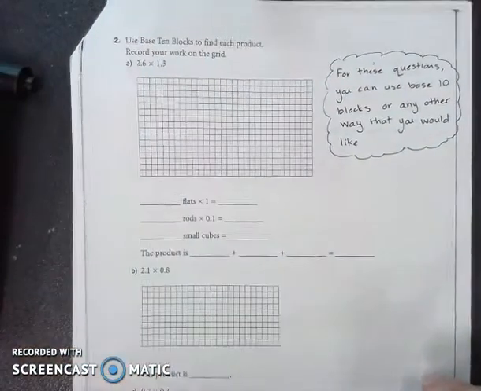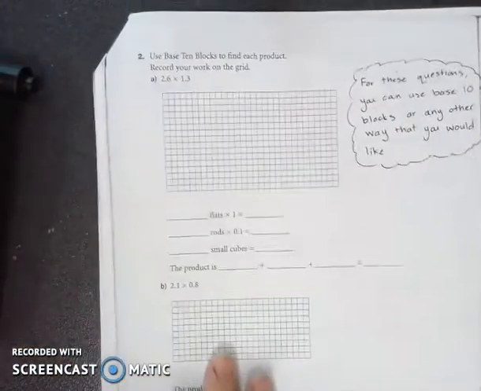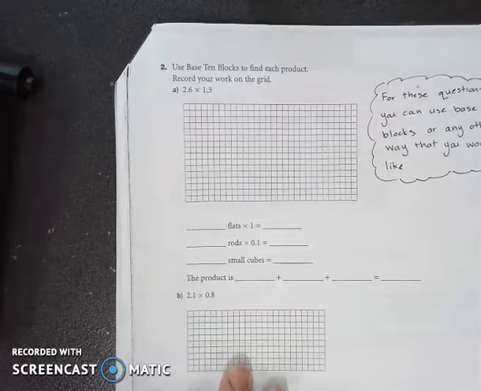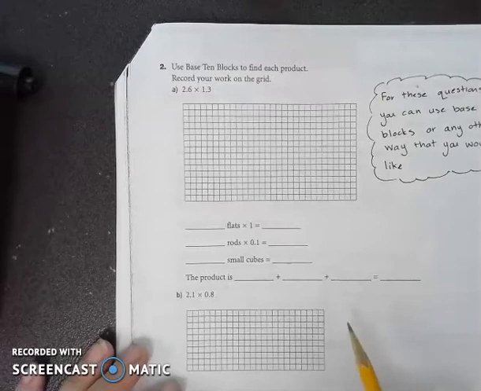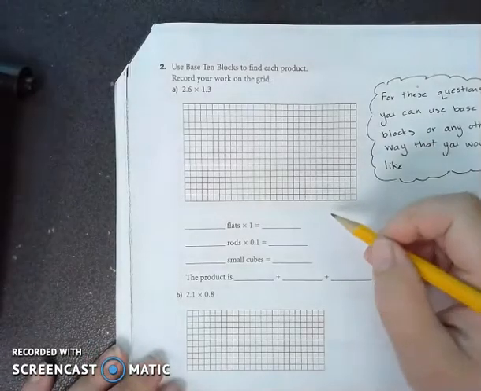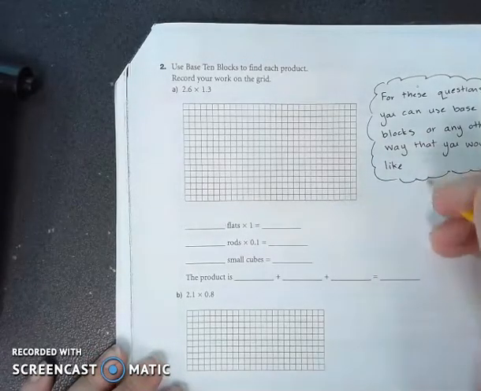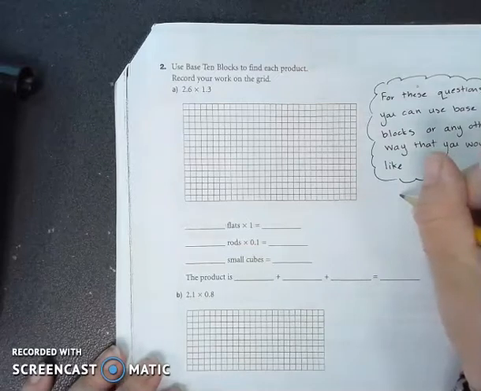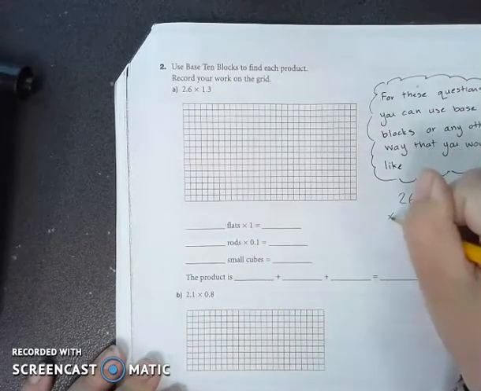For this one, use your base 10 blocks to find each product. Now, again, I've said that you can use whatever method works for you. So I've demonstrated in the answer key both ways. I'm just going to demonstrate using a classic multiplication right now. So if I'm doing a classic multiplication, I can do 26 times 13.